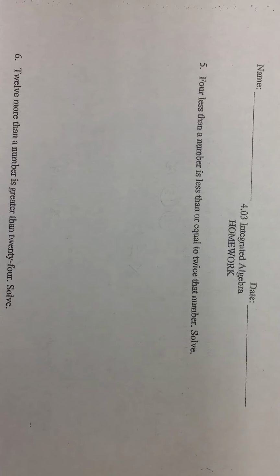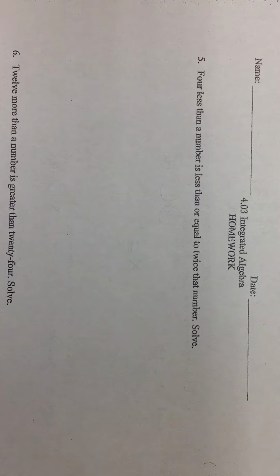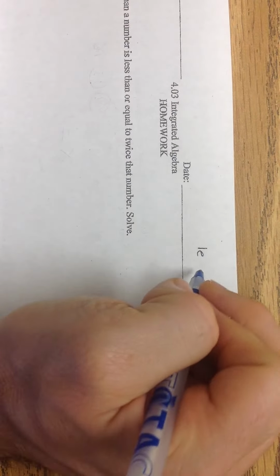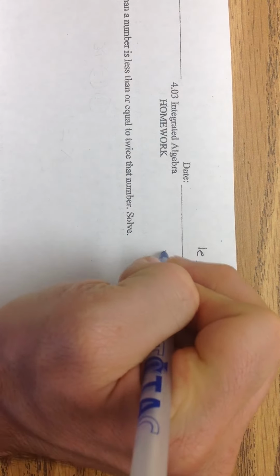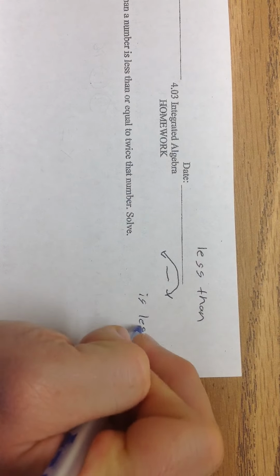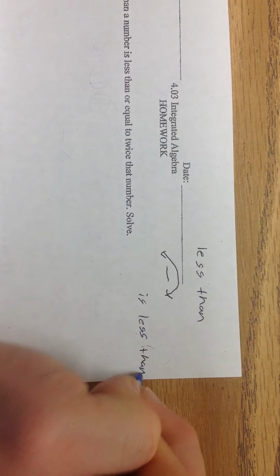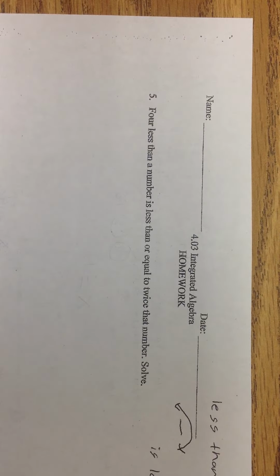All right, we got 2 more on the back here. 4 less than a number is less than or equal to twice that number. All right, so here's where less than can get a little confusing. There's less than, which is our turnaround subtraction, and then there's is less than, which is our inequality. All right, so let's read this one again.